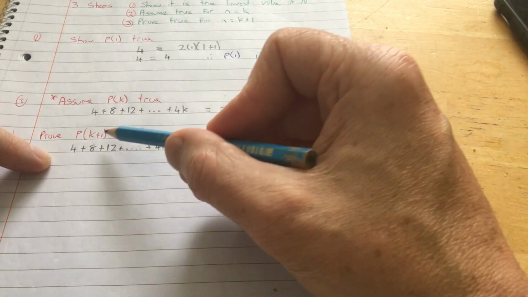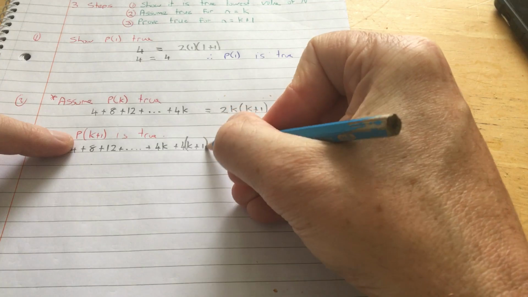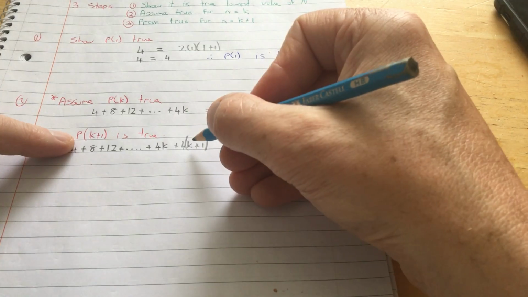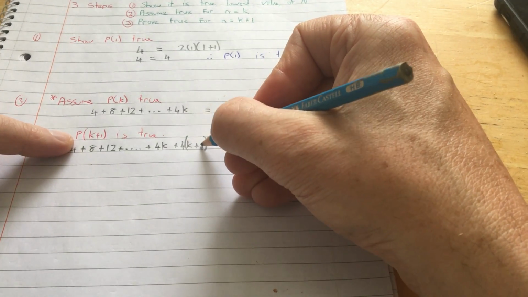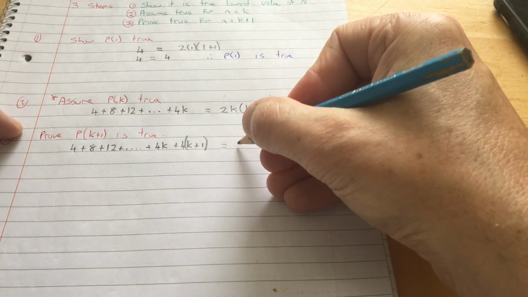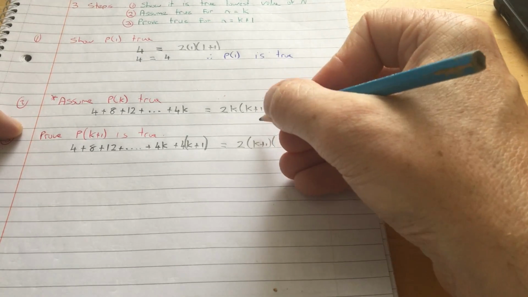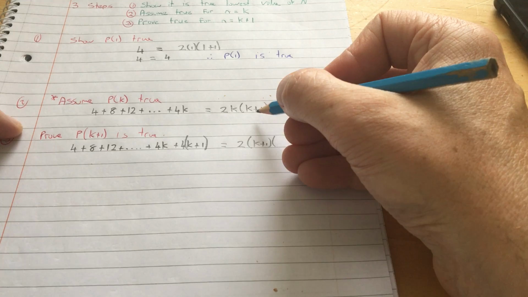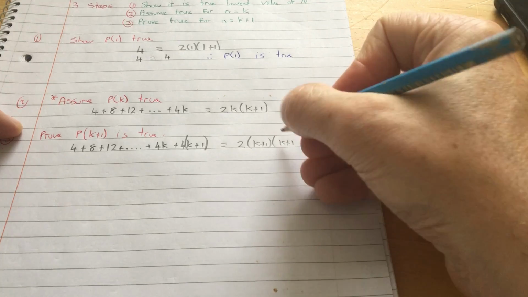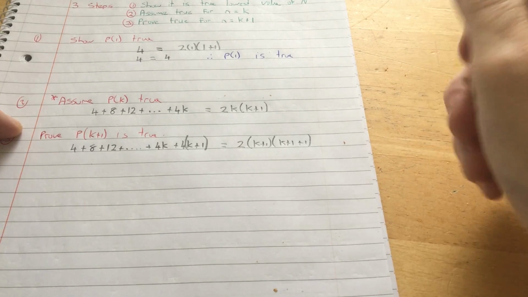But if I was taking one more, 10 plus 1, I should just replace n with k plus 1, so that'd be 44. Now, I have to show that that's equal to the right hand side, replacing the k with k plus 1 in both places. But then don't forget I've got this other term as well.